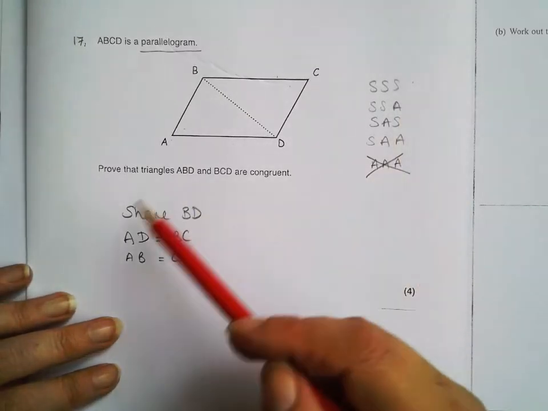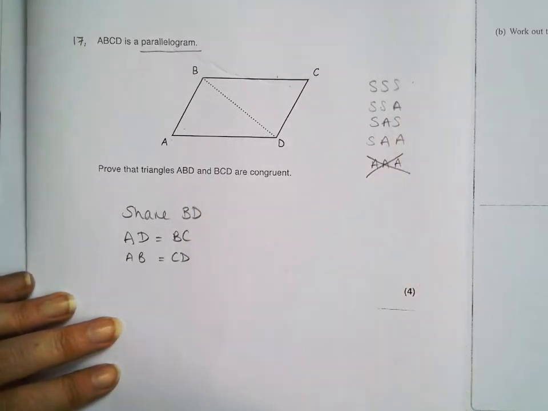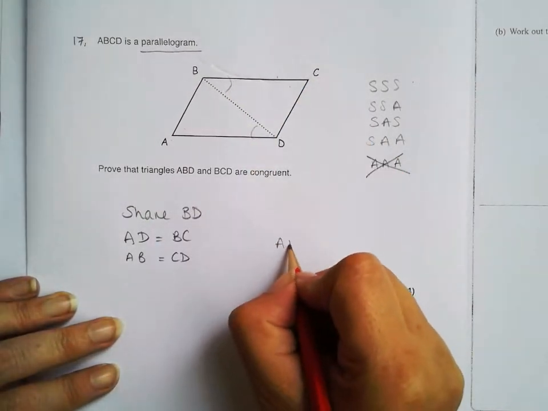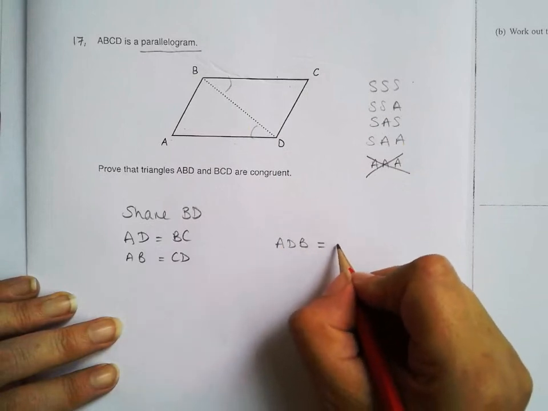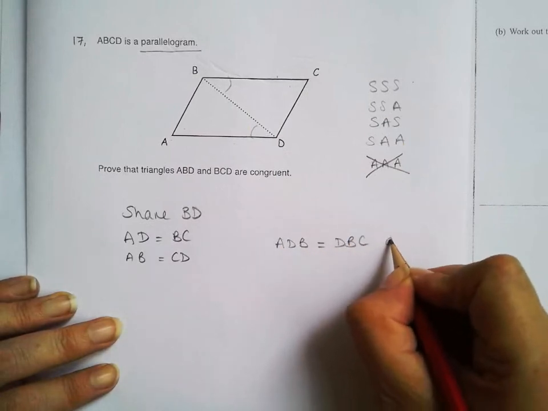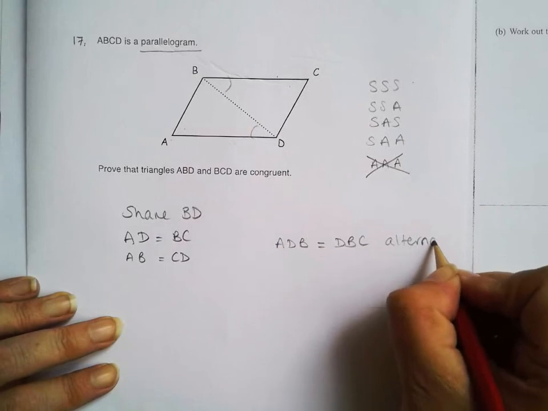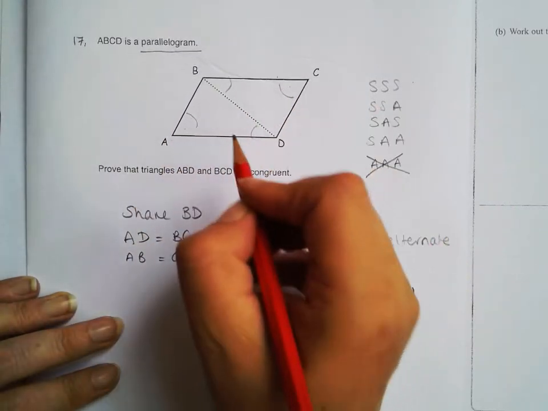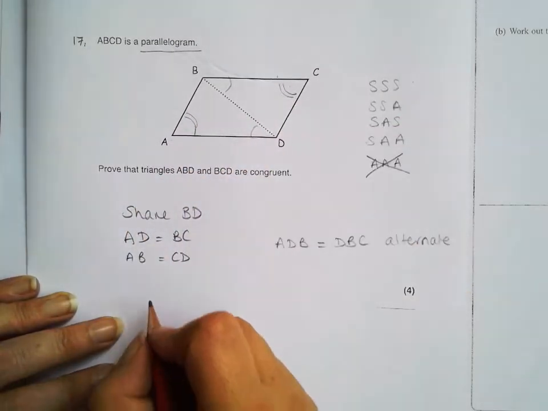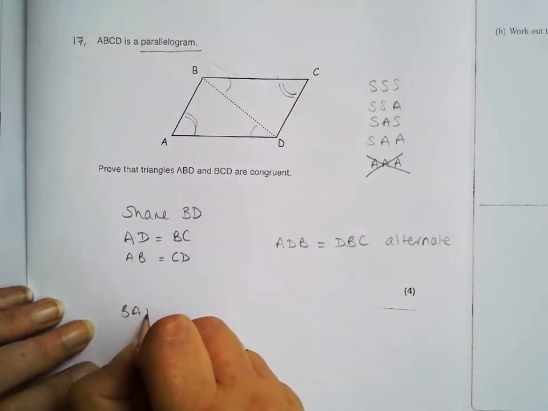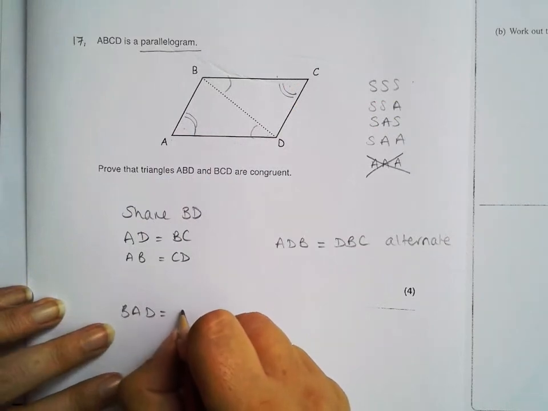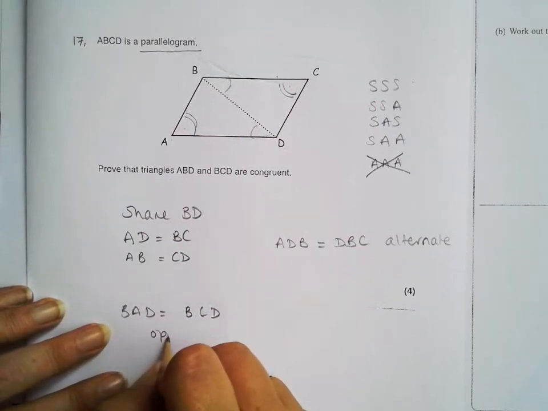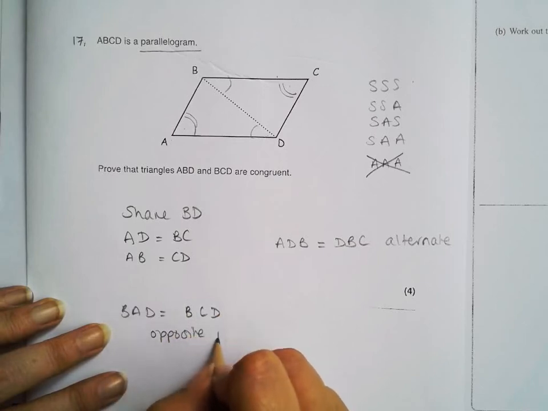You could use 2 of those 3 sides and 1 of the angles. So for example, ADB is the same as DBC because they are alternate. You could have that, I'll do them with an extra line on, that BAD equals BCD because they are opposite angles in a parallelogram.